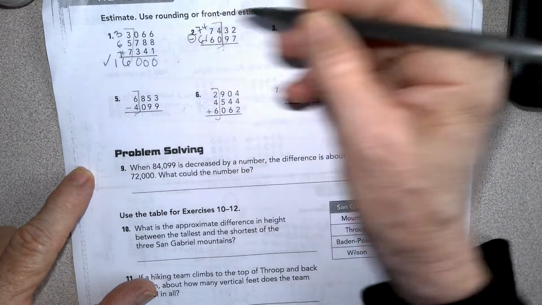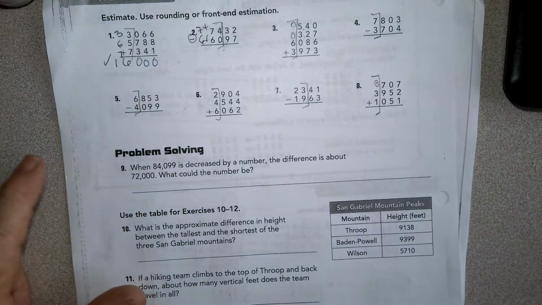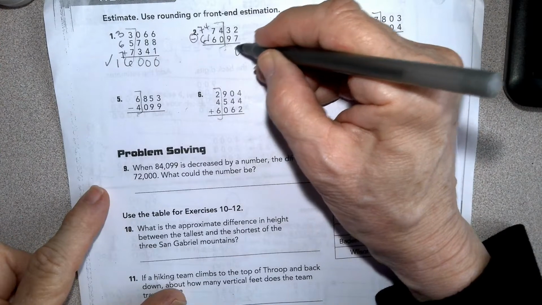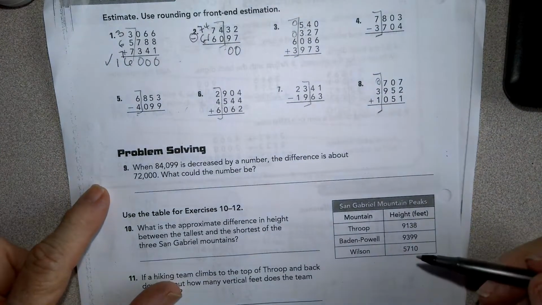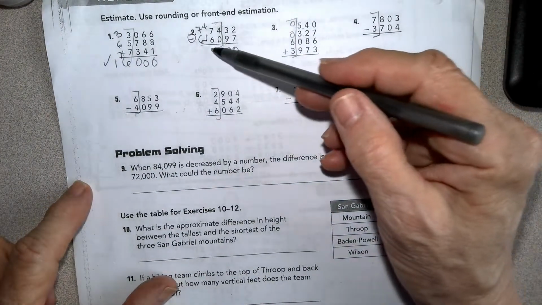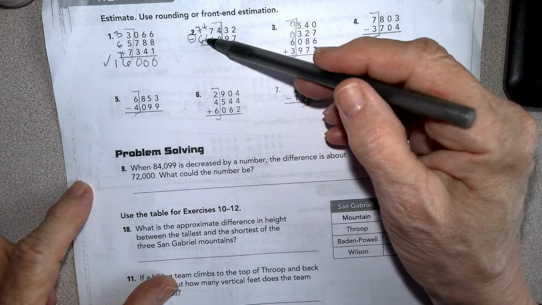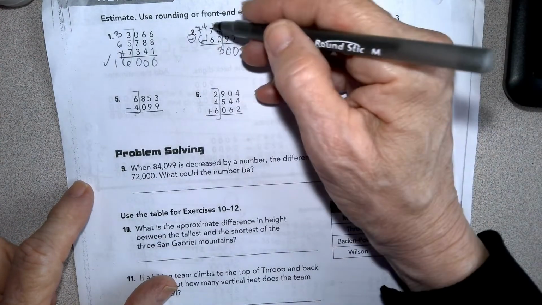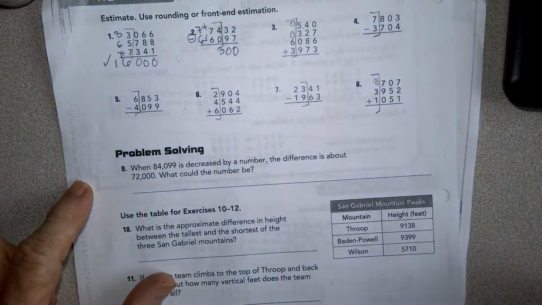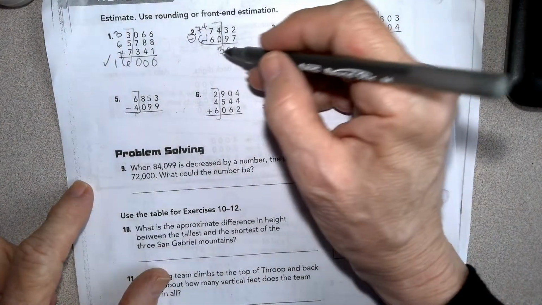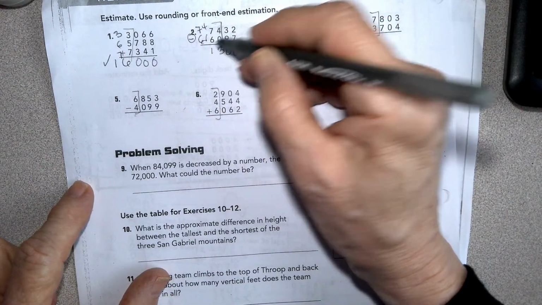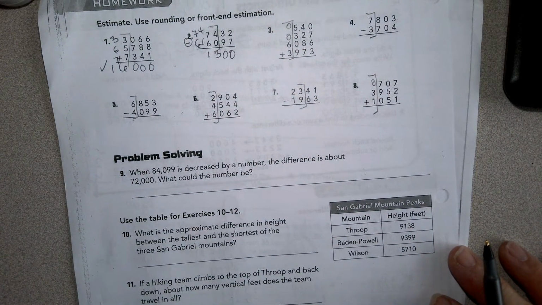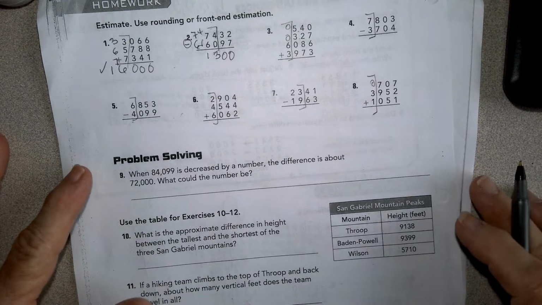This time we're subtracting. But now because we're rounding to hundreds, 100 has 2 zeros, I'm going to make a 0 here and a 0 here. And then we'll go ahead and subtract, but we're going to put it right under. 4 minus 1 is what? 3. 7 minus 6 is what? 1. So that difference is about 1,300. About 1,300.